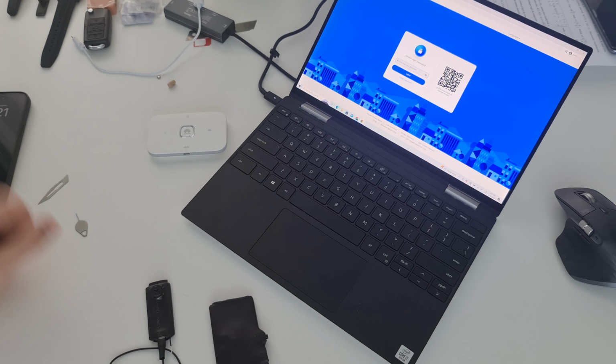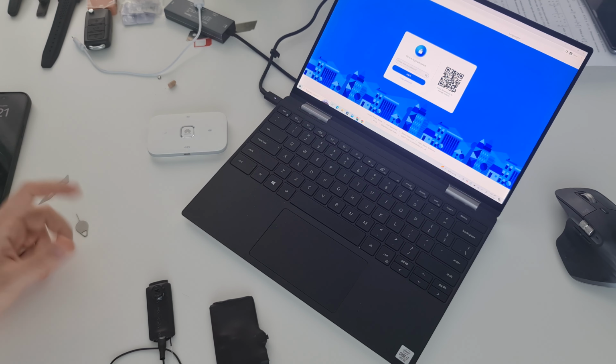Maybe you put a wrong name for the Wi-Fi, or password. It's hard to know, because you have to check. Okay, so what other reasons can there be?